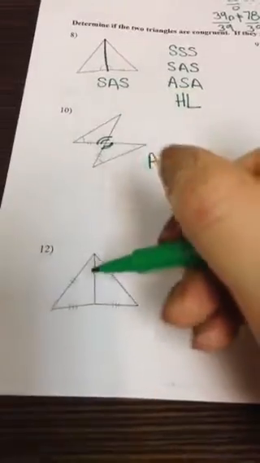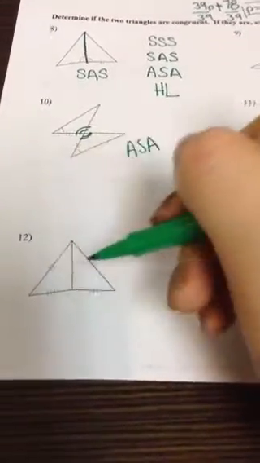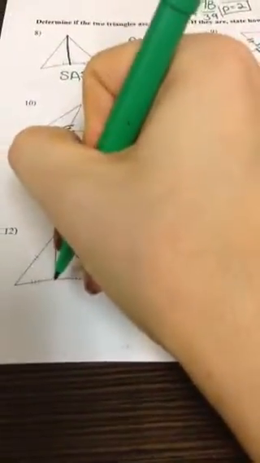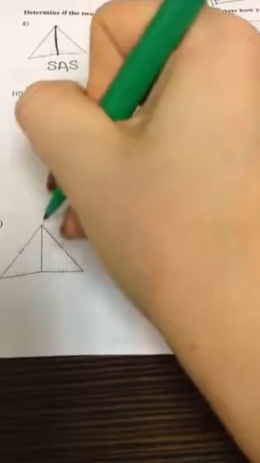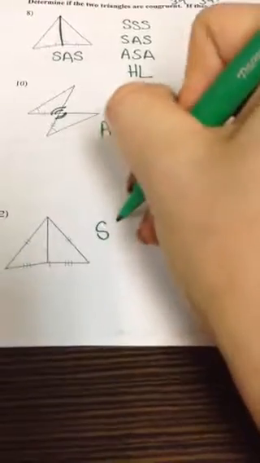Number 12. We have these two sides are congruent, are the same. These two sides are congruent. And then this side, they literally share, so we know that's in common. So all three sides of the triangles are the same. They are congruent, side, side, side.